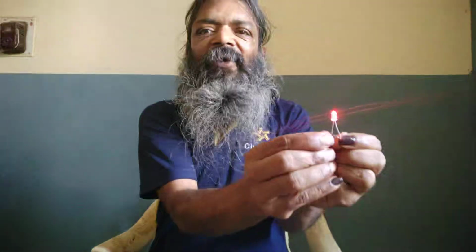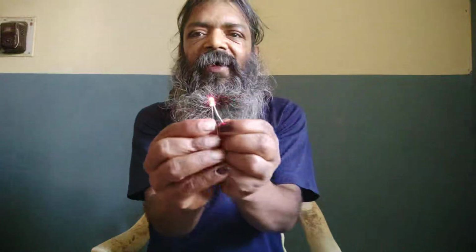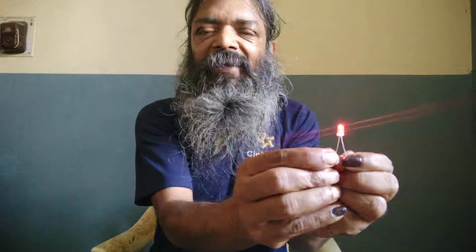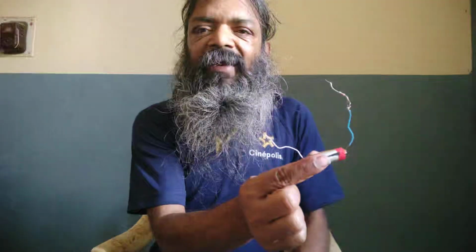Okay, so if someone watches this, this is a pure resistance circuit. Now the circuit diagram is that there is a 3.7 volt battery and there is a resistor, and I am connecting the LED in series. Now some 12 milliampere current is flowing through it and it is glowing.